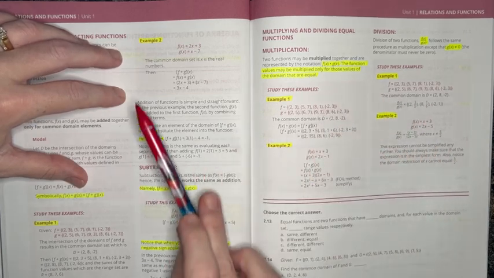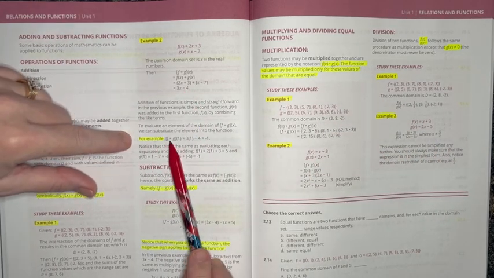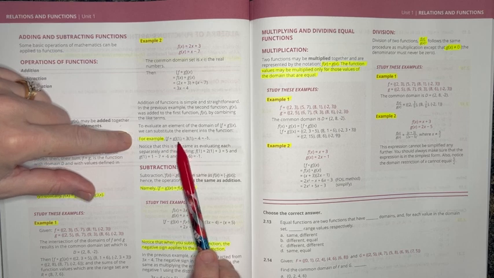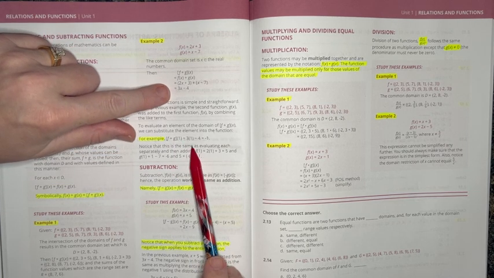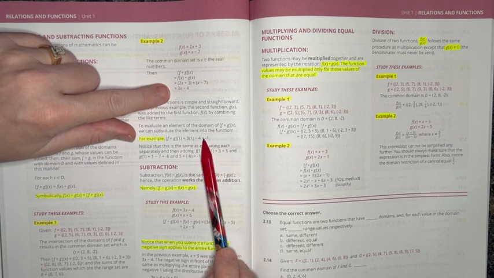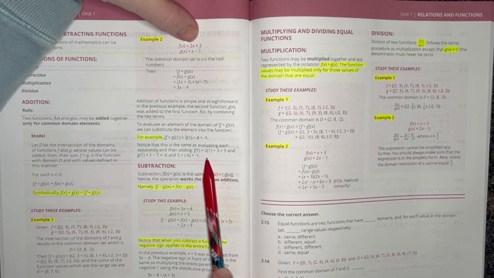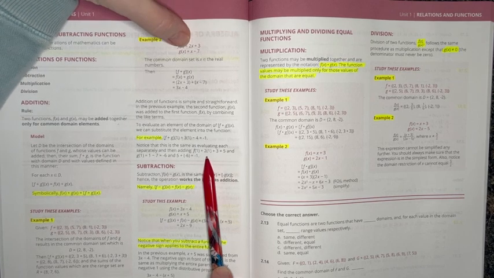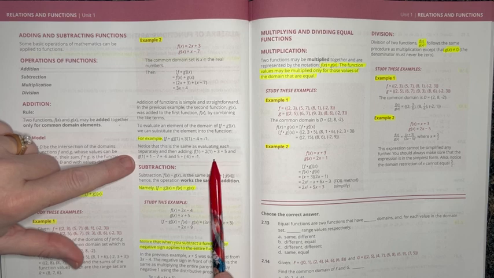Very simple. Now, we can also do an evaluation after that. So if they want f plus g of 1, you can solve for f plus g and then substitute the 1 in and get your answer, which would be exactly the same as if you put a 1 into the f of x and then put a 1 into the g of x and then simply added those two answers together.